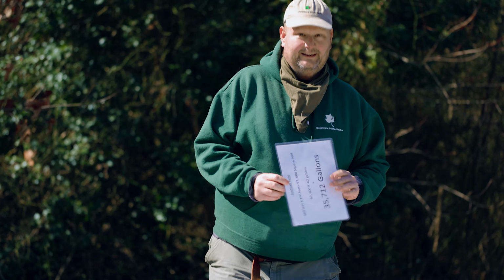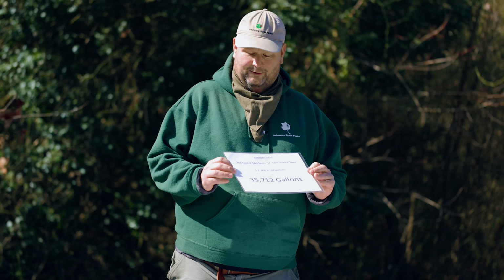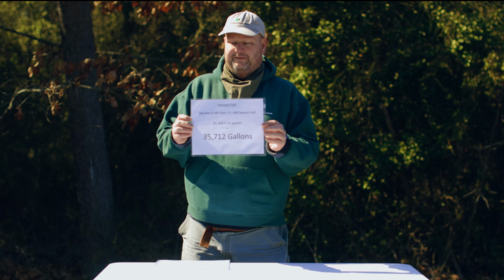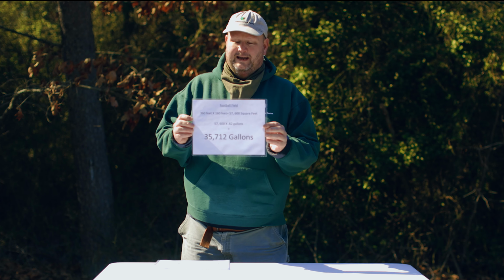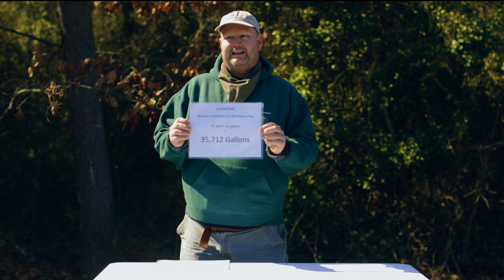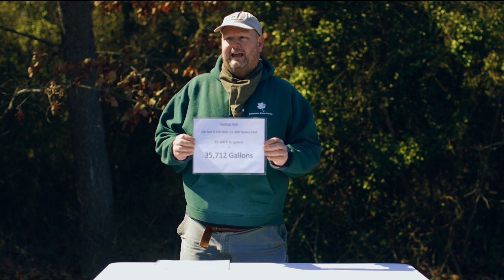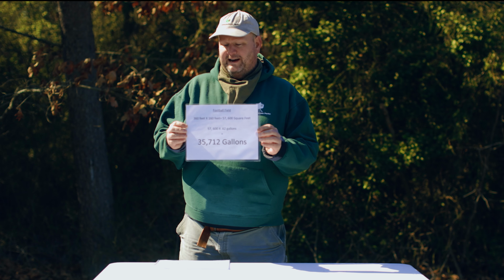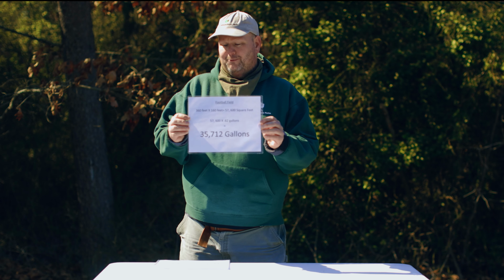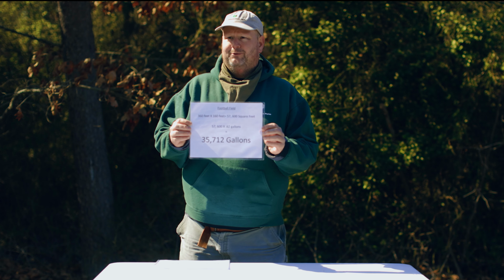So you can use this math to determine the amount of gallons of rain that falls in just about any area. For example, a football field, if you went out and measured it, and this includes the end zones, is 360 feet by 160 feet. That gives us 57,600 square feet times 0.62 gallons. And if we had a storm that dropped 1 inch of rain on a football field, that would equal 35,712 gallons.